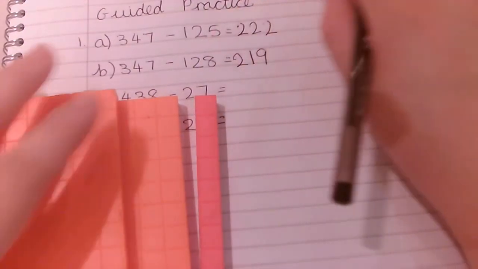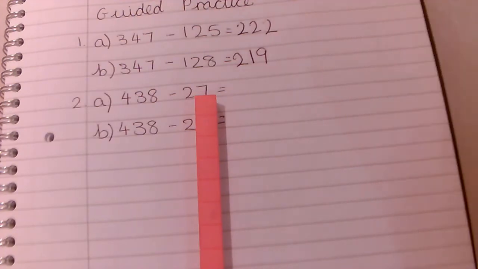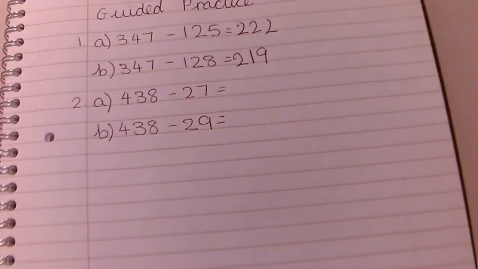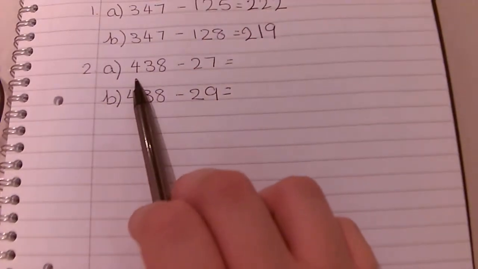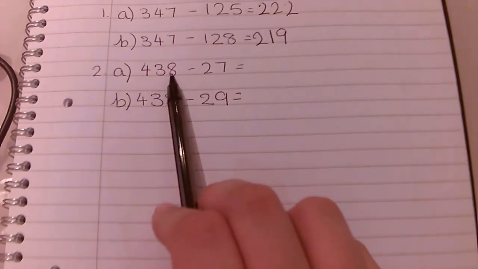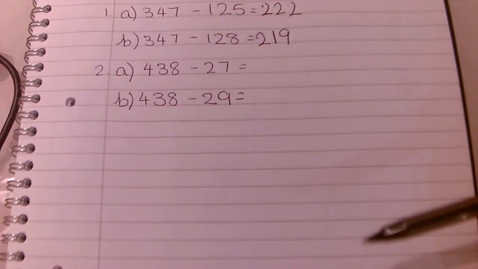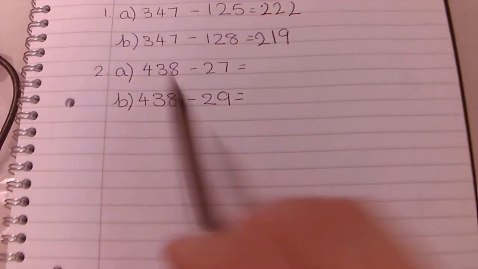Okay, now I'm going to show you how you can do it if you don't have your own base 10 at home or you haven't made any, how you can do it just by drawing. So let's look at question 2a. 438 take away 27. So the first thing we need to do is draw 438 in our base 10.